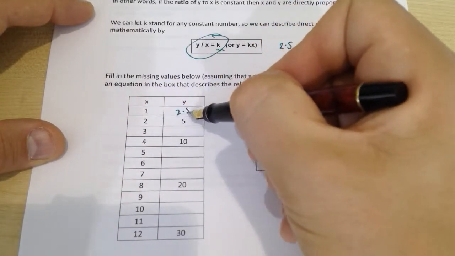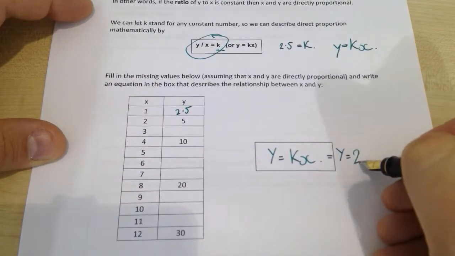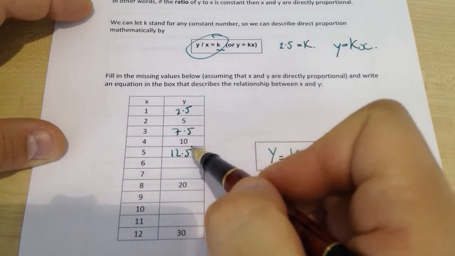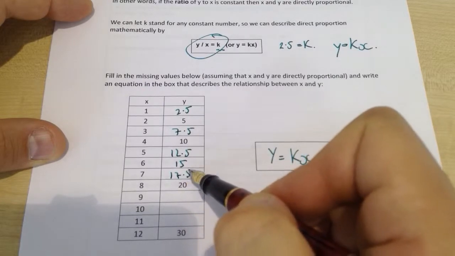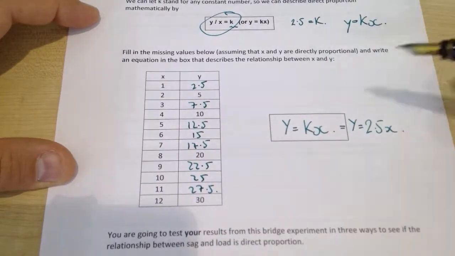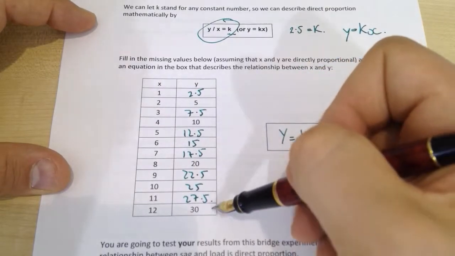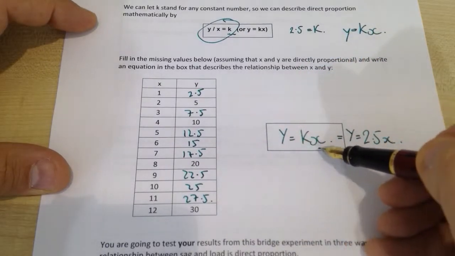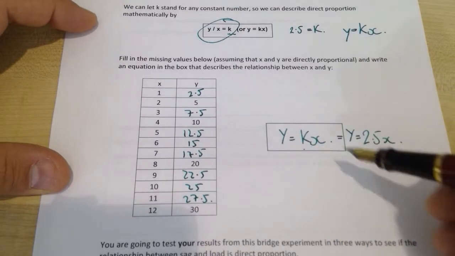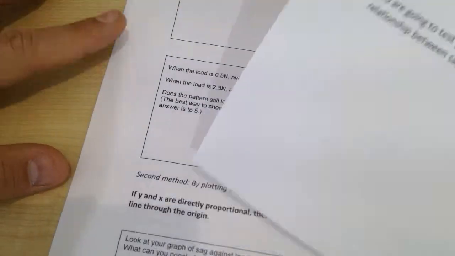So with that in mind, what's going to be the relationship here? Well, 1 is going to be 2.5. 3 lots will be 7.5, 5, 12.5, 15, 17.5, and we go on, 27.5. So this is showing this relationship. The numbers here are showing that there is a direct proportionality between x and y, and the constant of proportionality is 2.5, or k.